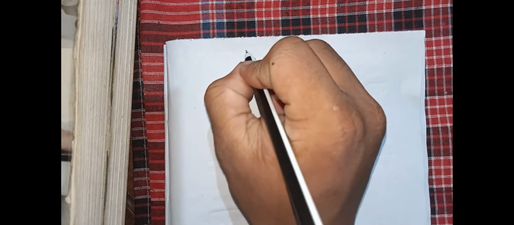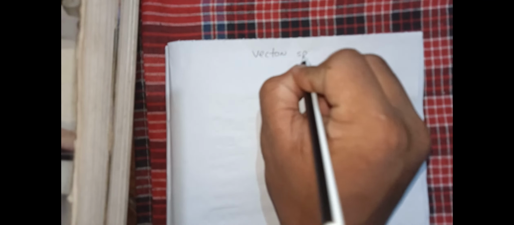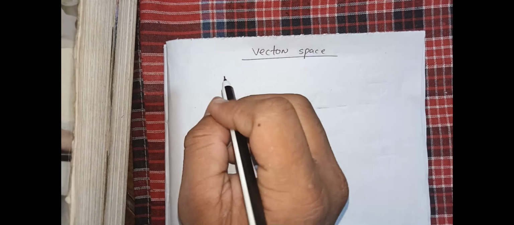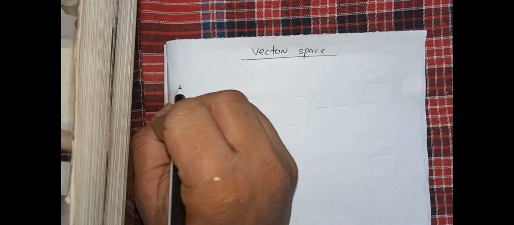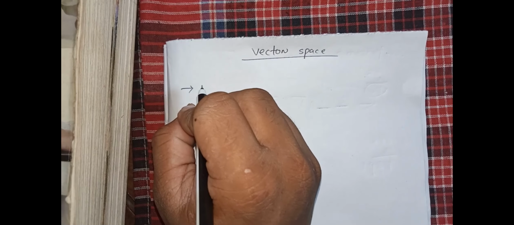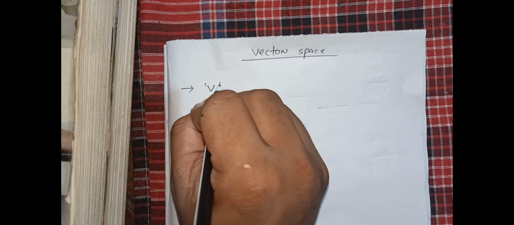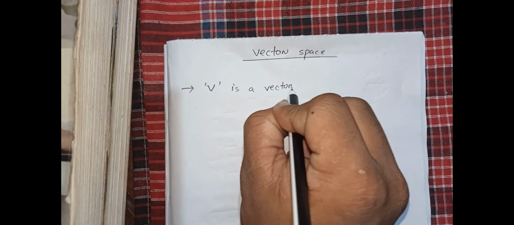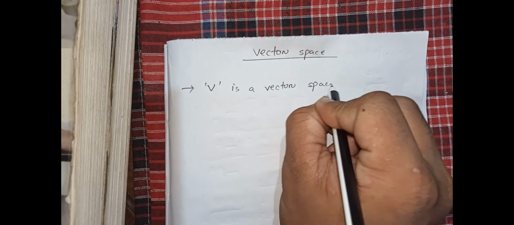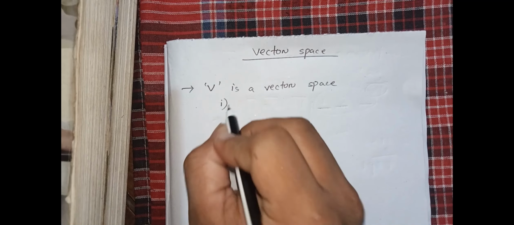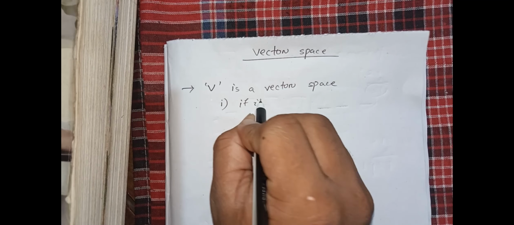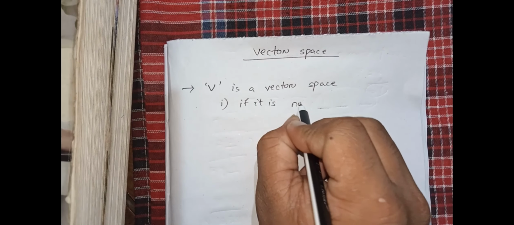So today we are going to discuss the topic vector space, which is an important part of the BSc subjects. So first we know the definition of vector space. What is vector space? It is denoted as V, and V is a vector space only when there are three conditions: that it is non-empty.